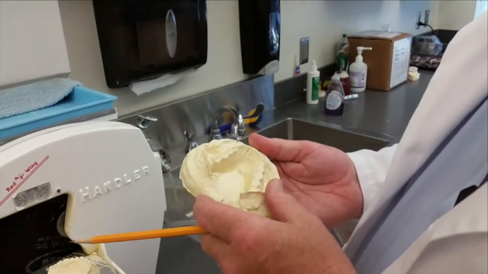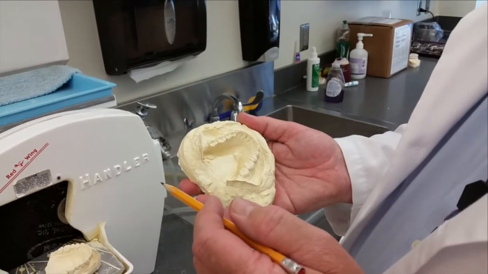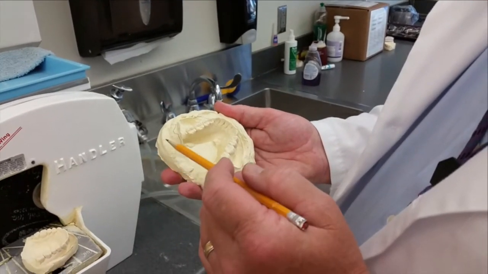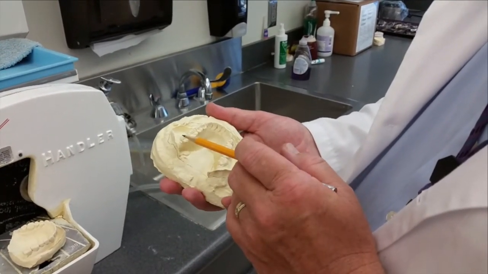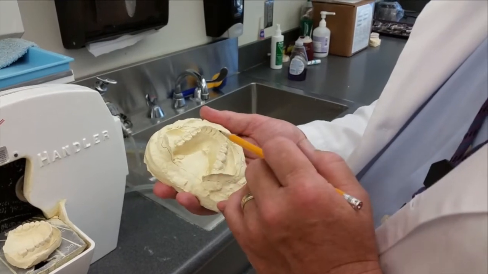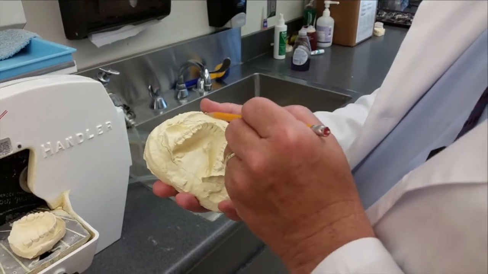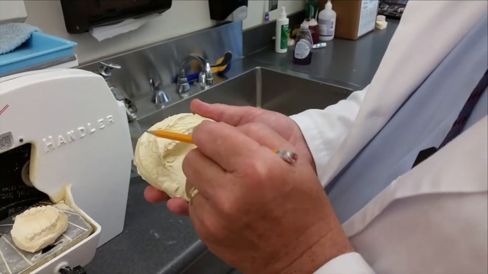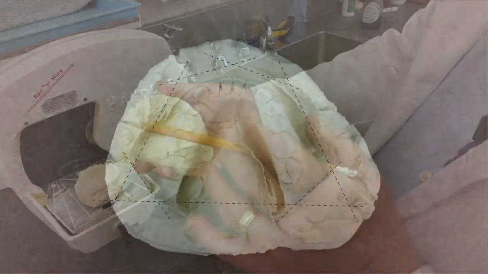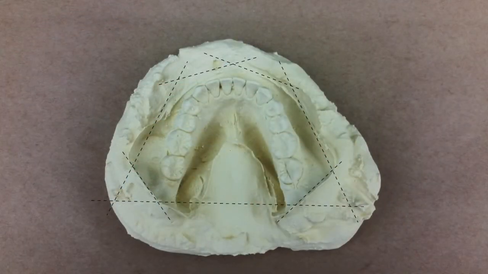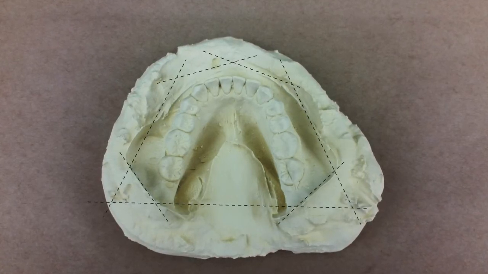So we'll now proceed with the trimming procedure. There are certain planes that can be used in trimming so that it minimizes the amount of measurements that have to be taken. One plane is from the distal buccal cusp of the mandibular second molar to the cusp tip of the cuspid, and that would form a plane upon which you could parallel the trimming blade as you're trimming away the excess model stone. Another plane would be from the cuspid to the central embrasure.